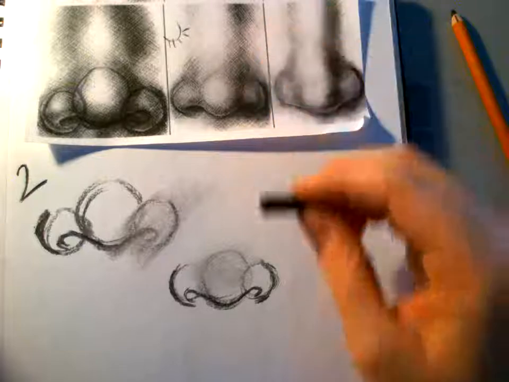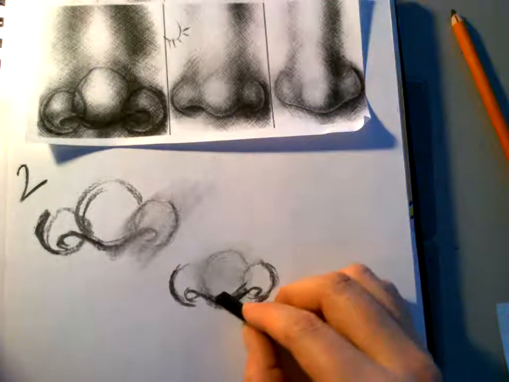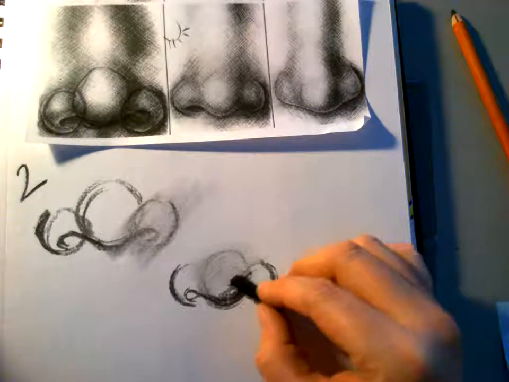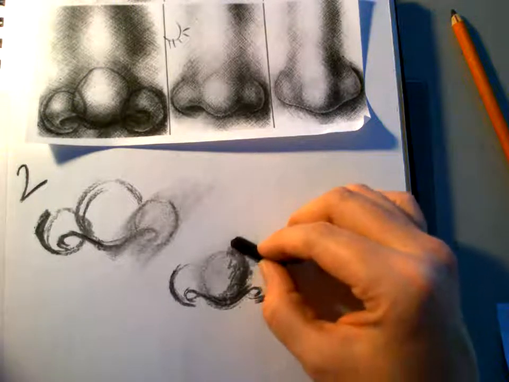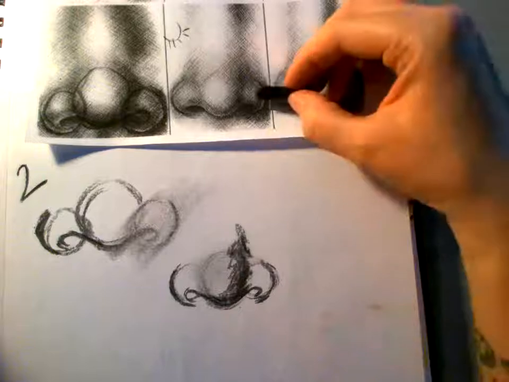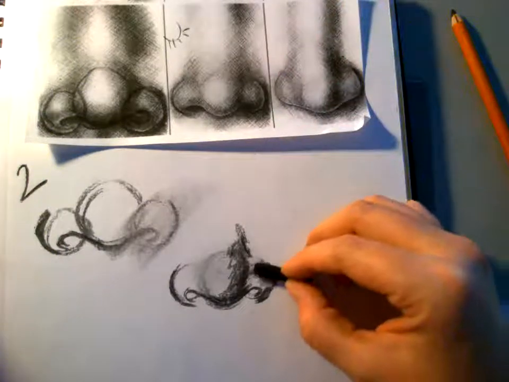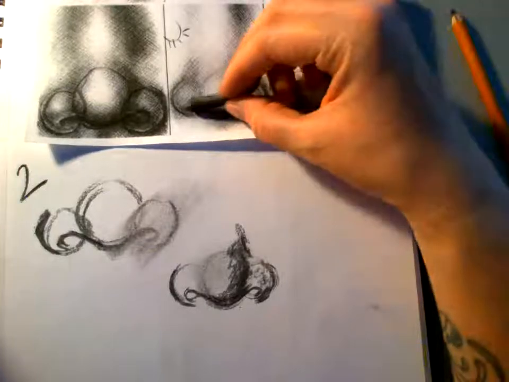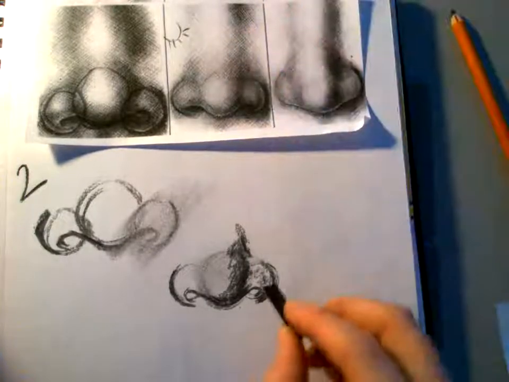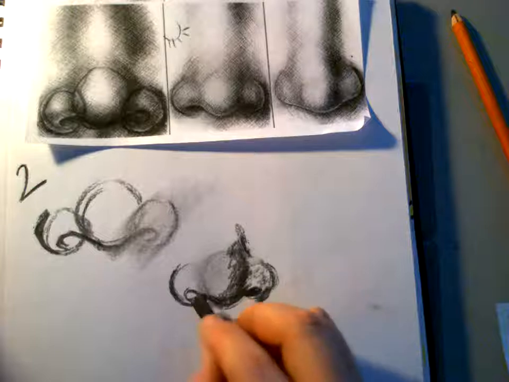So if I think of this as its own sphere, I'm just going to shade in that side, kind of like the sphere from our practice. This is a little darker over here. The darkest place usually on your nose is going to be inside those nostrils because there's really no light hitting them. So I can go ahead and darken those.